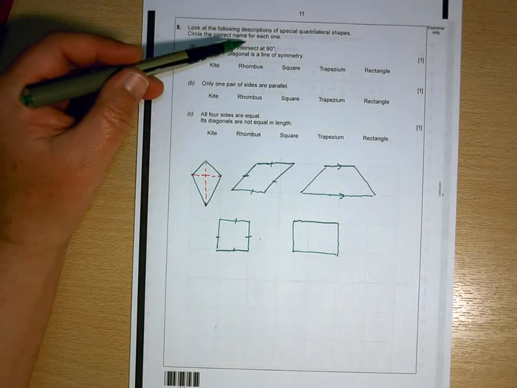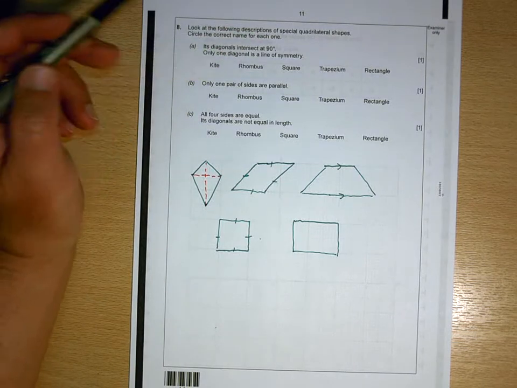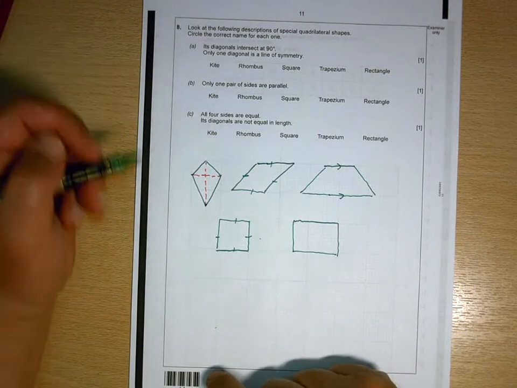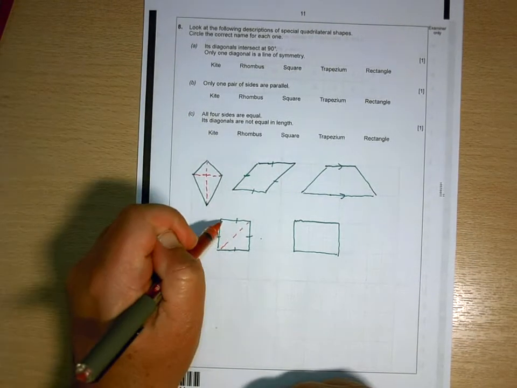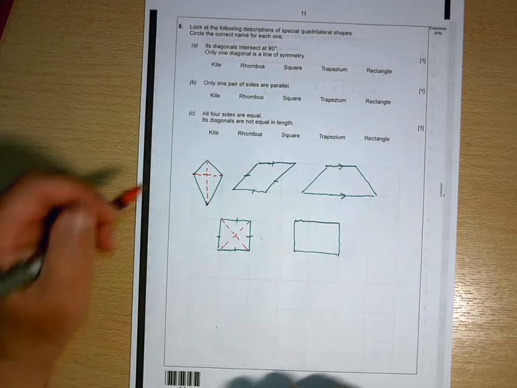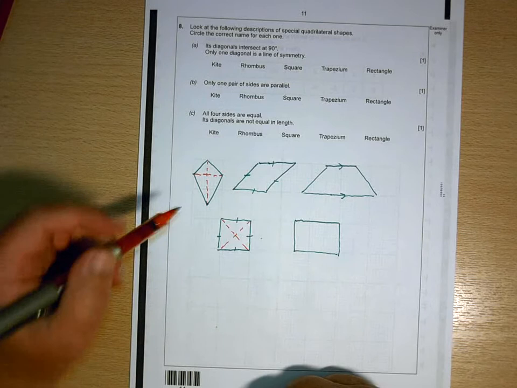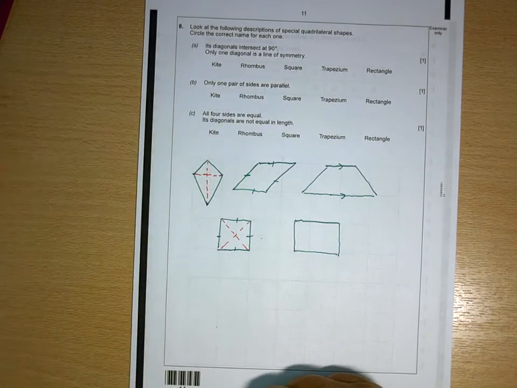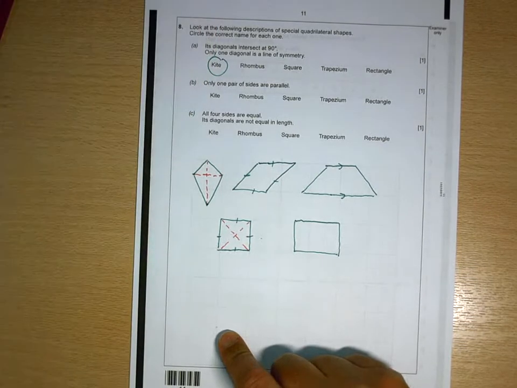A, its diagonals intersect at 90 degrees. Only one diagonal is a line of symmetry. So as far as diagonals are concerned, a square will intersect at 90 degrees and a kite will intersect at 90 degrees. But whereas with a square they're both symmetrical along those diagonals, with a kite it's only on one of those diagonals. So the kite is the first one.